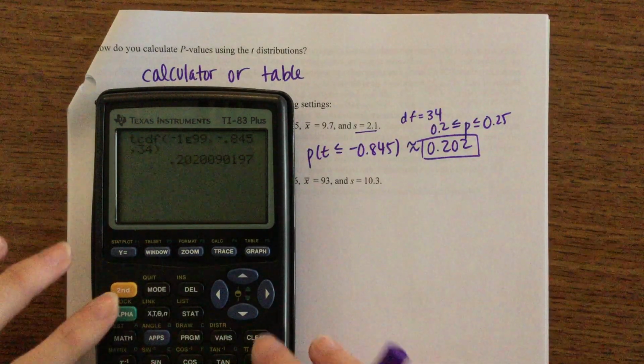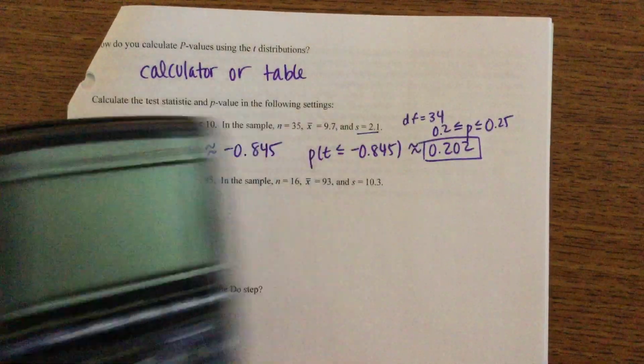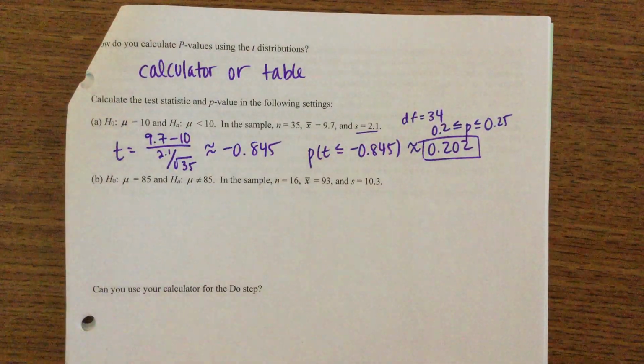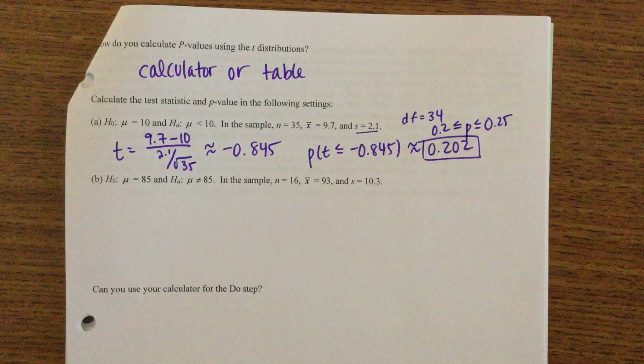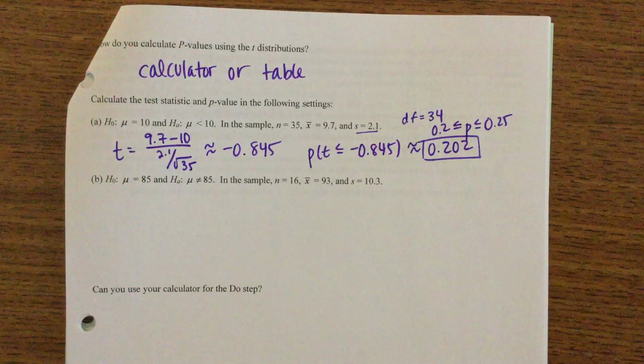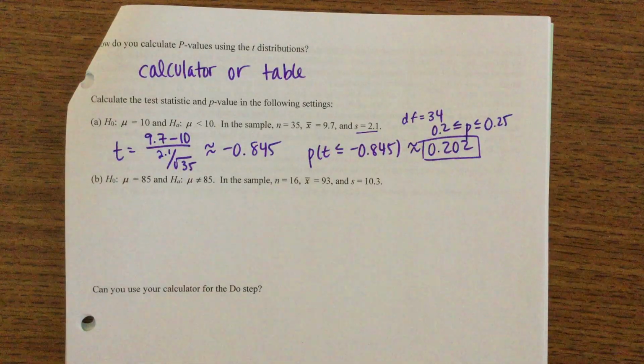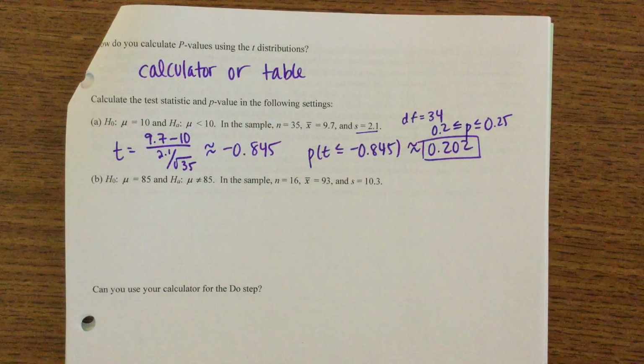Okay, I would like you guys to take 2 minutes and do part B with the person next to you. I want you to calculate the test statistic, calculate the p-value using both the table and a calculator. So you should get a similar p-value either way, but I want you to be able to do both.